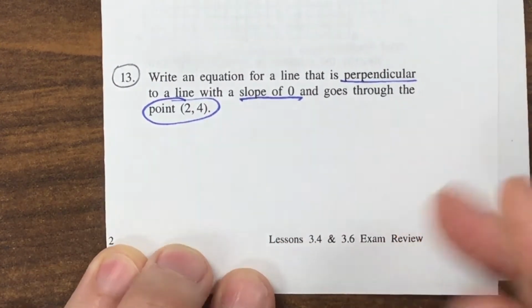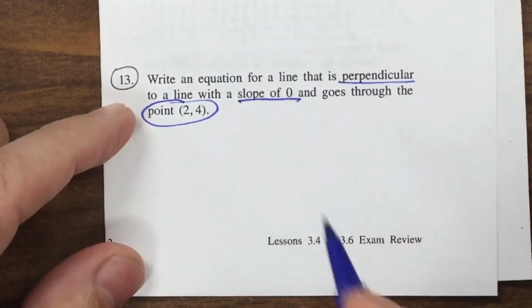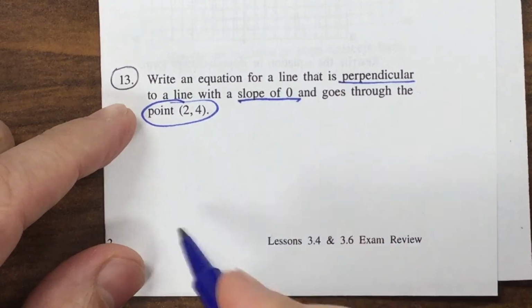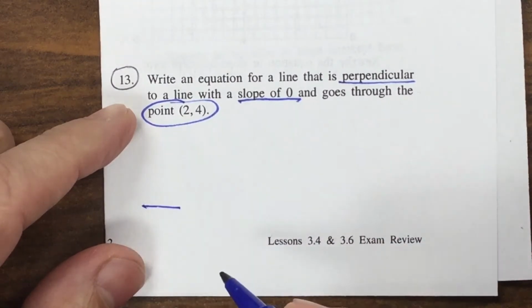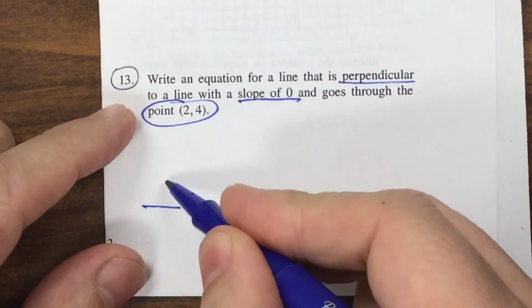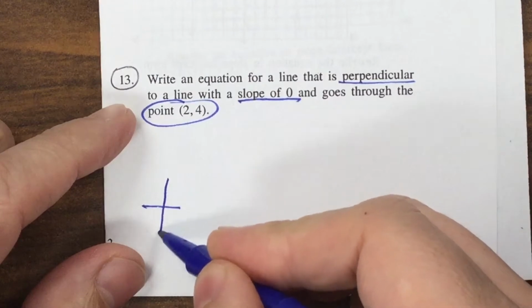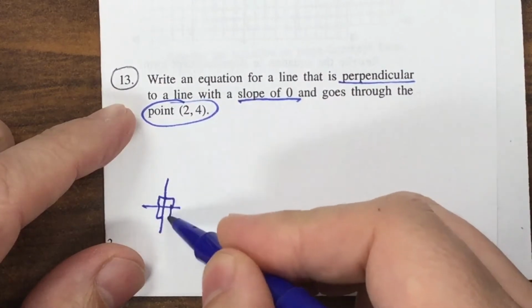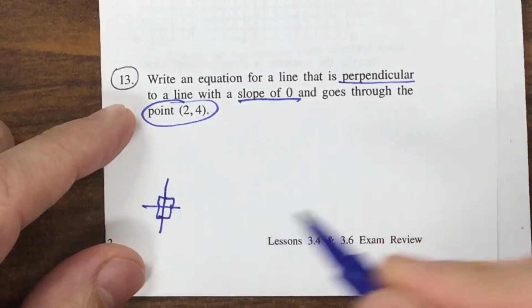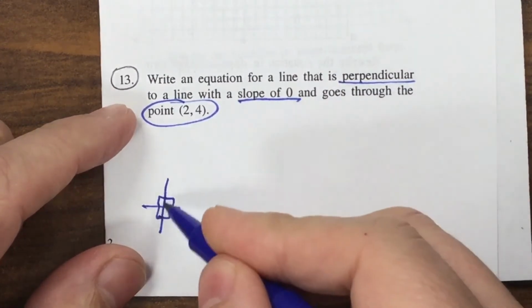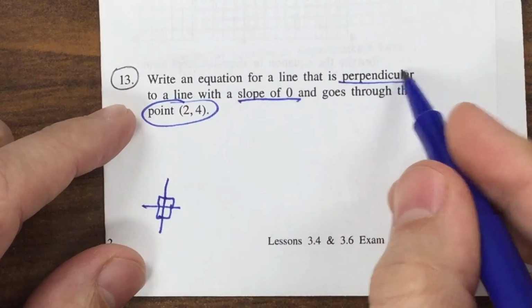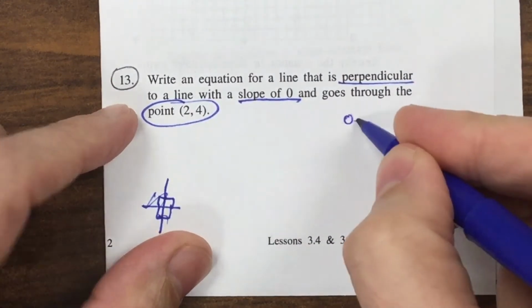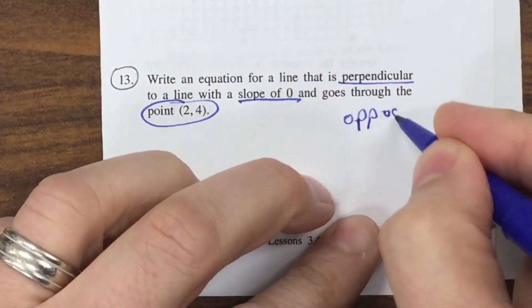Perpendicular means that, say you have a line that is going this way or something. I'm just making this up. Perpendicular would cross it and intersect, making right angles on all the corners, like a perfect plus sign or a cross. All right? So the way you get a perpendicular line to a given line is you have an opposite reciprocal for your slope.